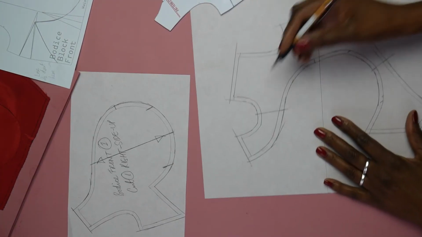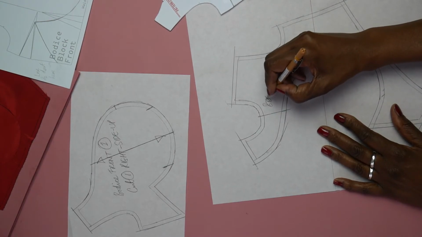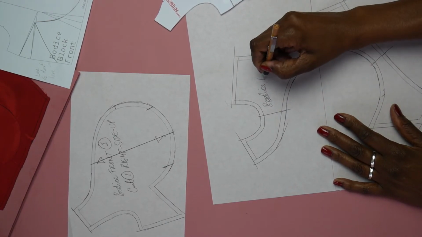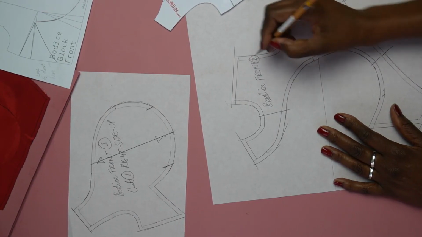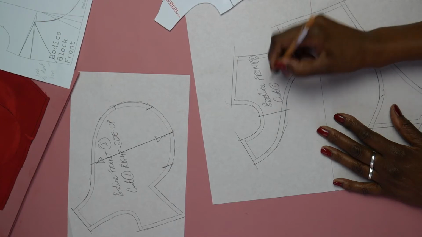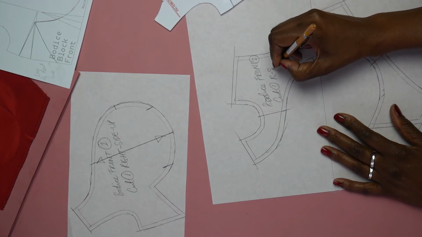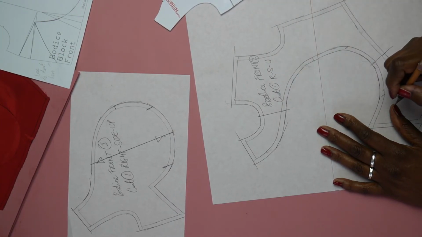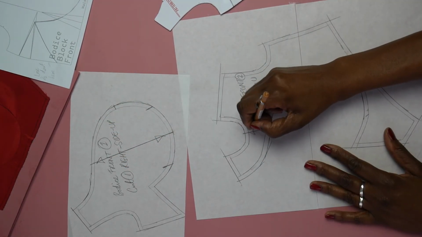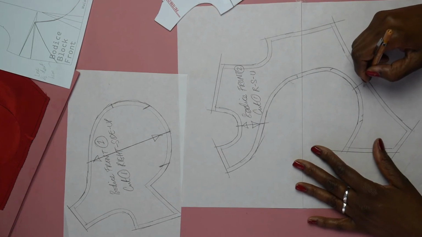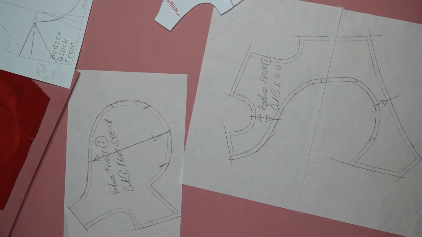Okay, brilliant. So bodice side front 2, cut 1, so R, S, U, and I bet you know what that means, don't you? Right side up. Okay, brilliant. Arrows on your balance marks, and we're done.